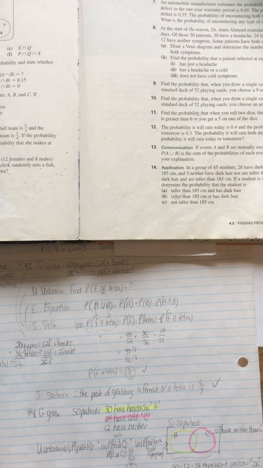The solution here is basically taking everything that you had above and substituting it in.